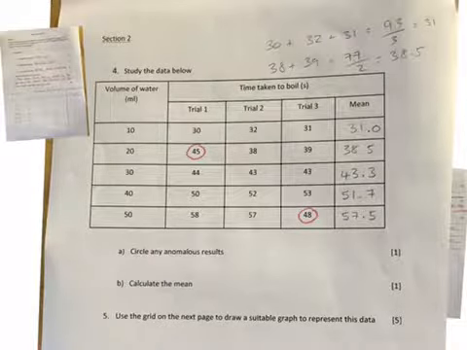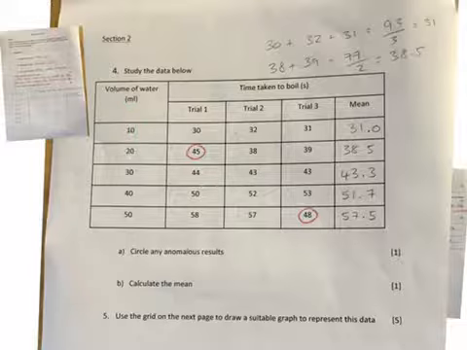So volume of water is continuous data, okay? And then time taken to boil in seconds is also continuous data. So it's going to be a line graph. I'll show you my line graph there.